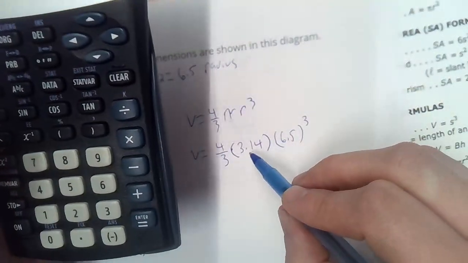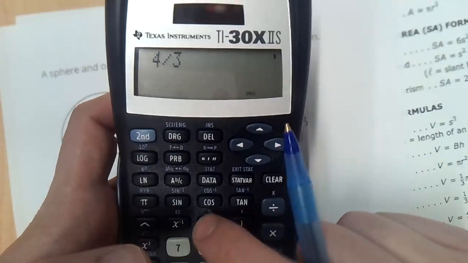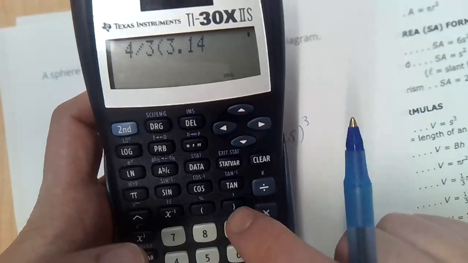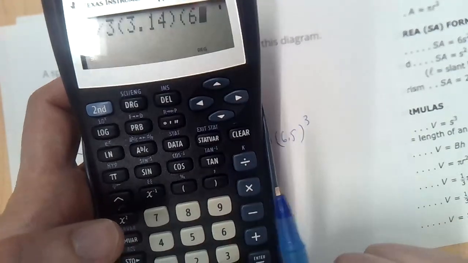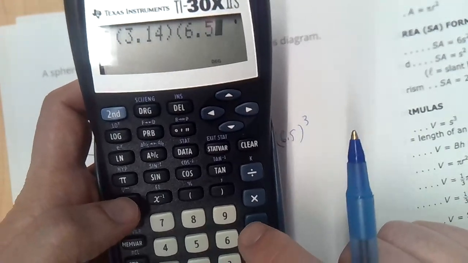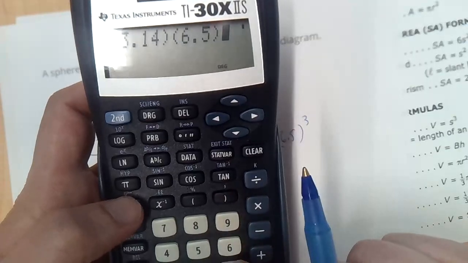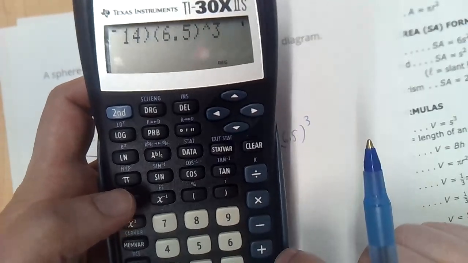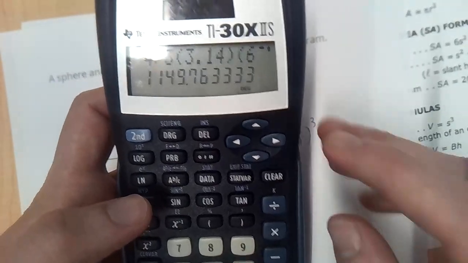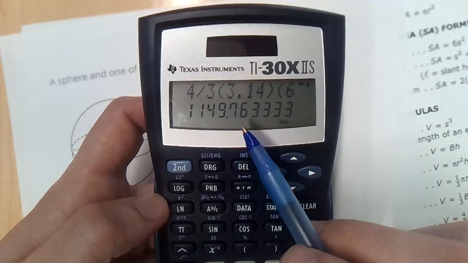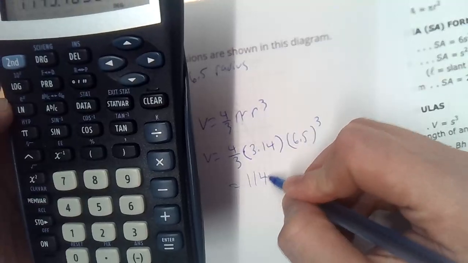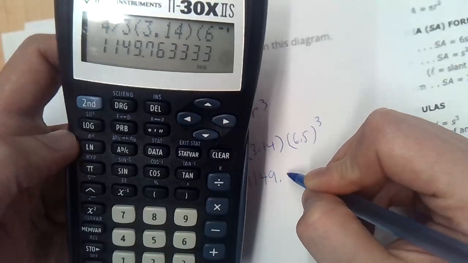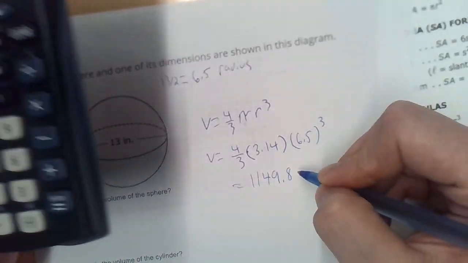Okay, so to put that on the calculator, we're going to do 4 divided by 3. And then you can stick that in parentheses, or you can hit the times button, whatever you want to do. So times 3.14, and then times 6.5, all to the third. And that's going to get us 1,149.8 inches to the third.